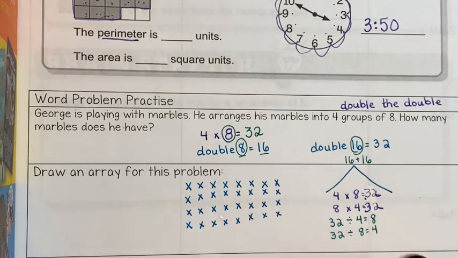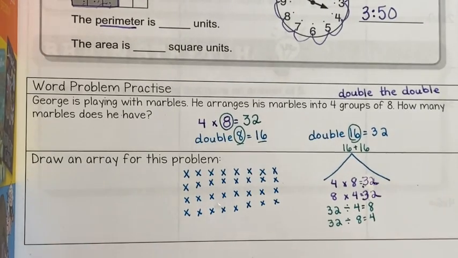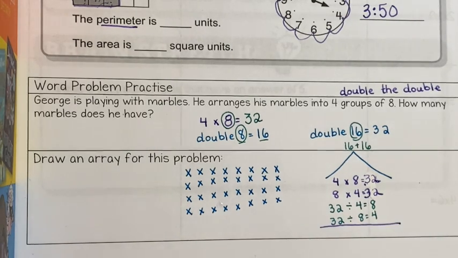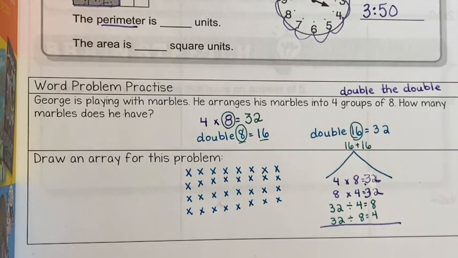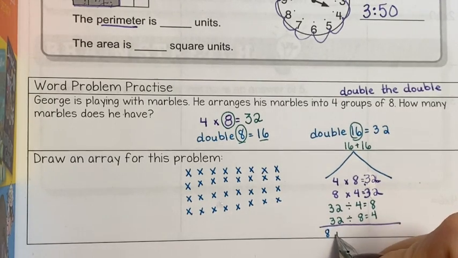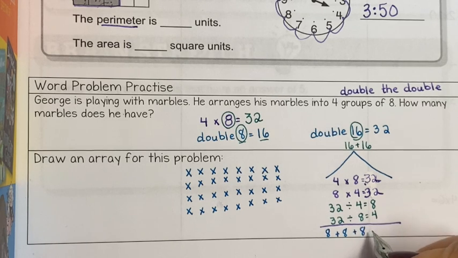Then for the foundation of my fact family, I always write repeated addition. So that is like the foundation. It's what the family is built on. So 8 plus 8 plus 8 plus 8 equals 32.